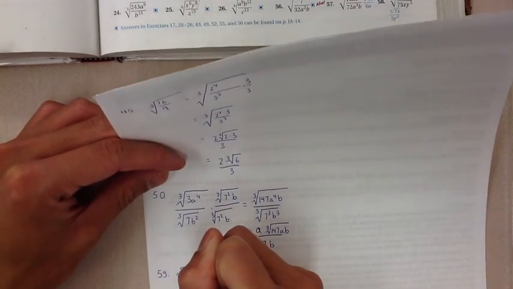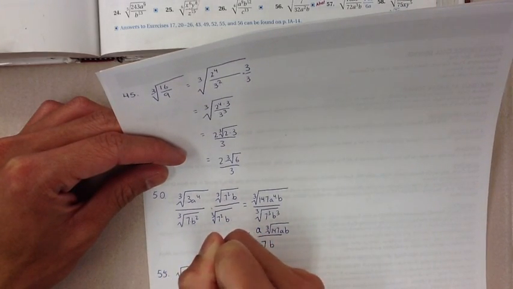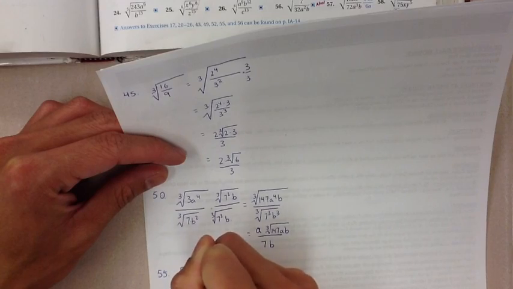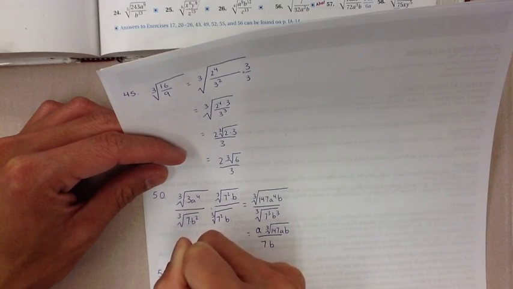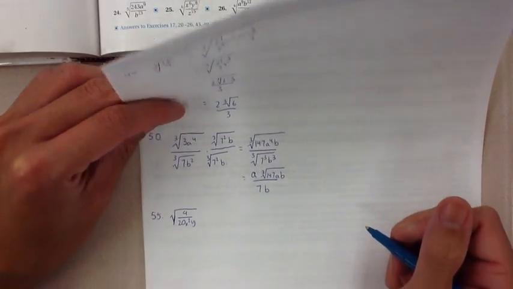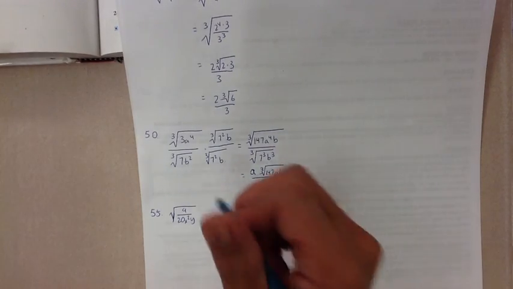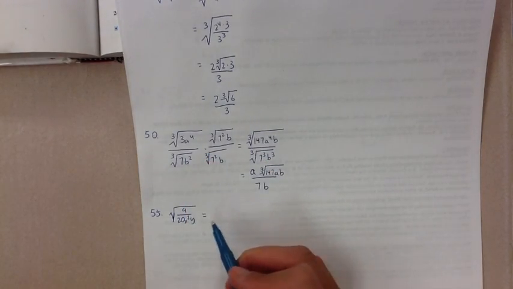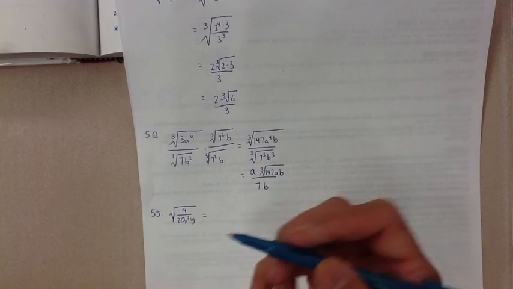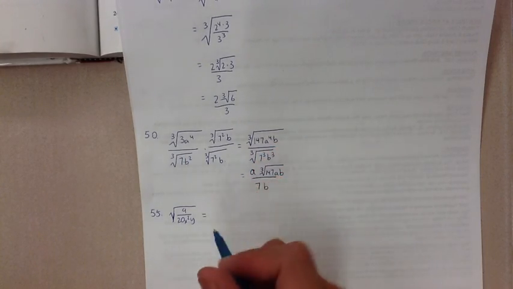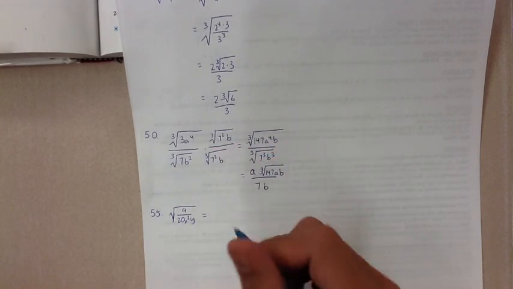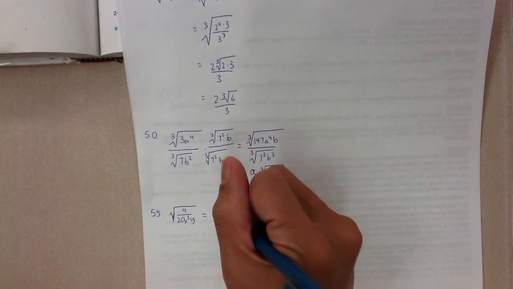You have root 9 over 20x squared y. That's all under 1 root. And because this is a square root, we're not looking for cube roots, we're just looking for square root. When I split this apart, I want to simplify as much as I can first.